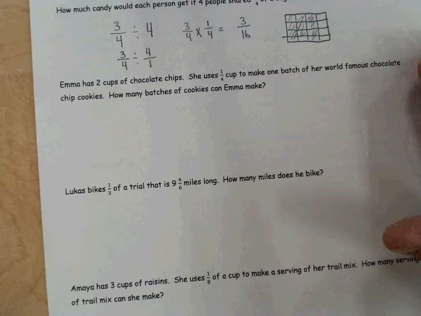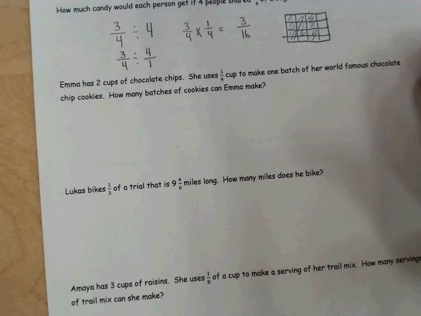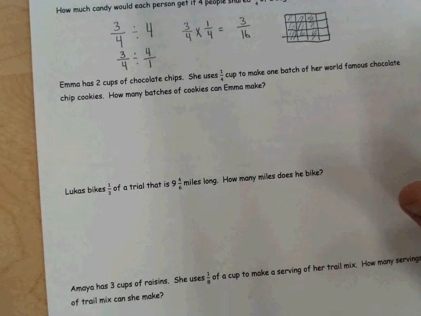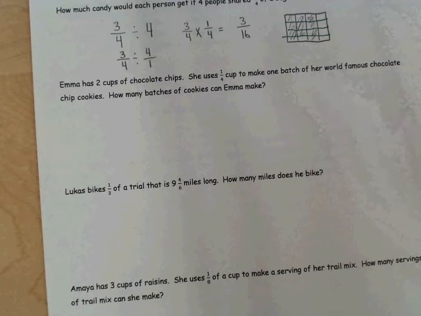Next, we're going to look here. Emma has 2 cups of chocolate chips. She uses 1/4 of a cup to make one batch of her world famous chocolate chip cookies. How many batches of cookies can Emma make?